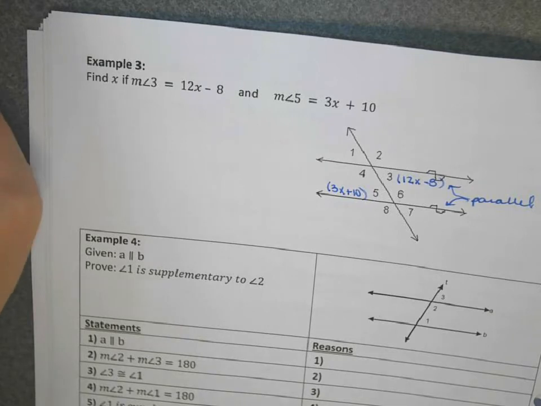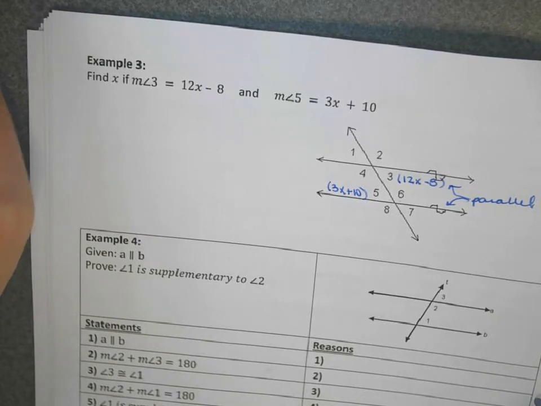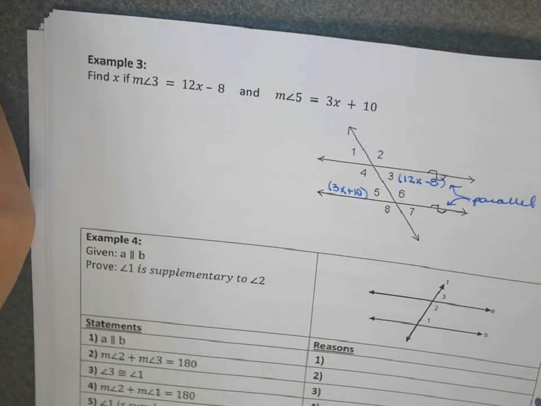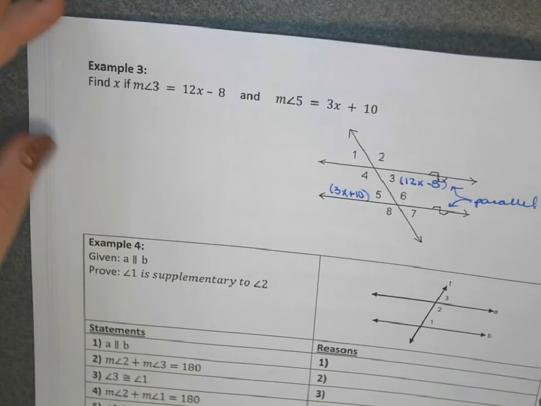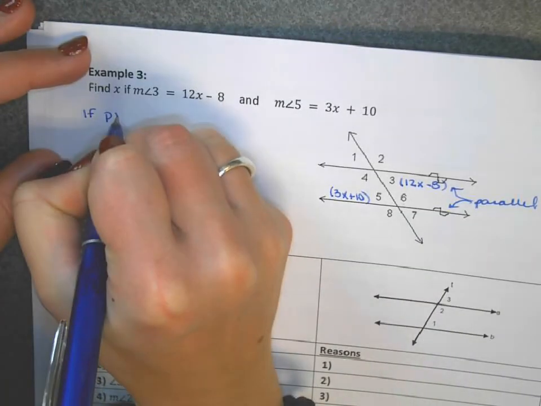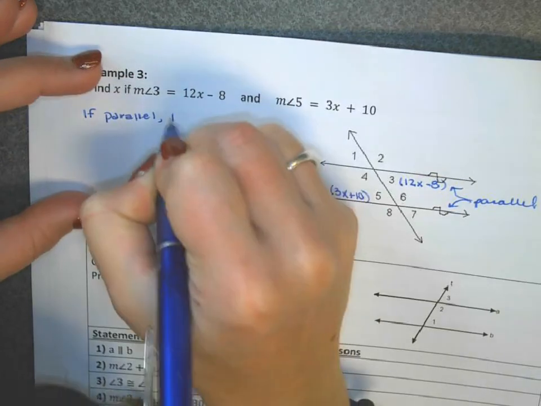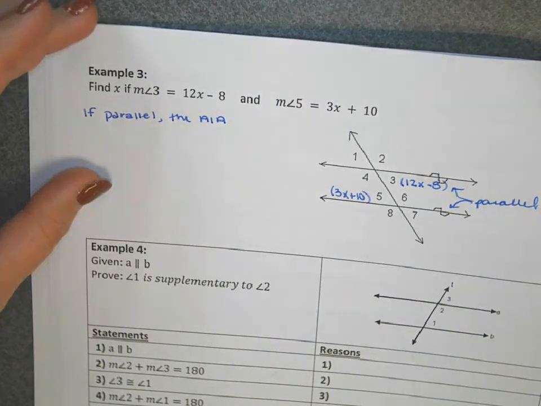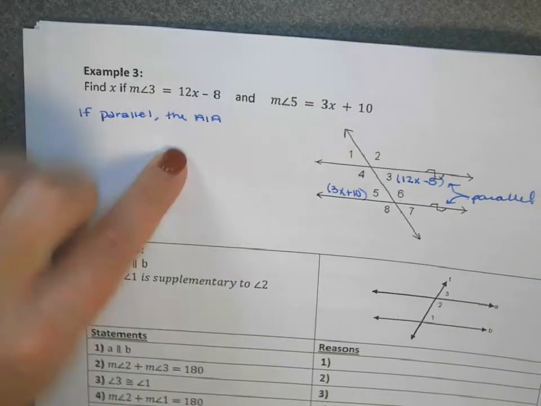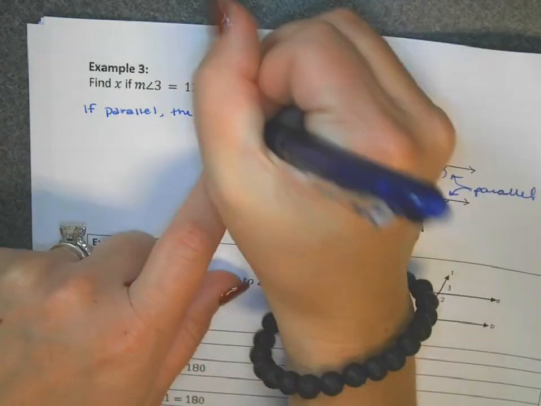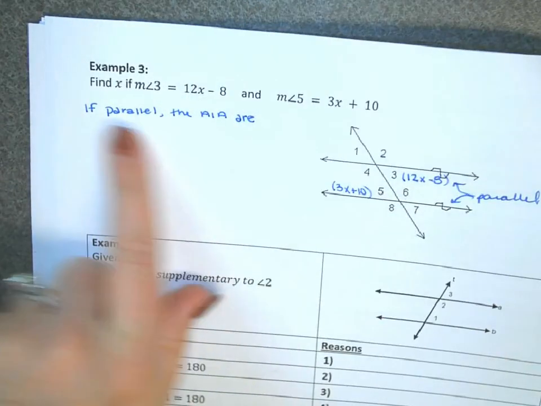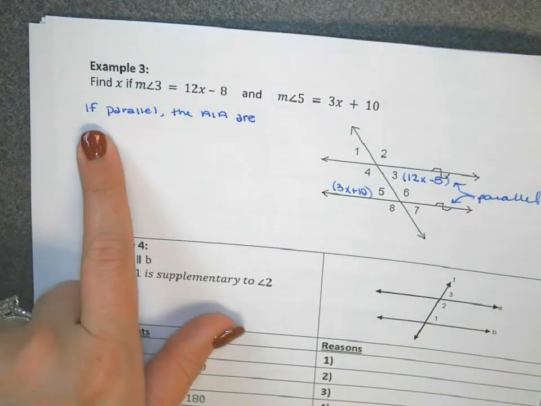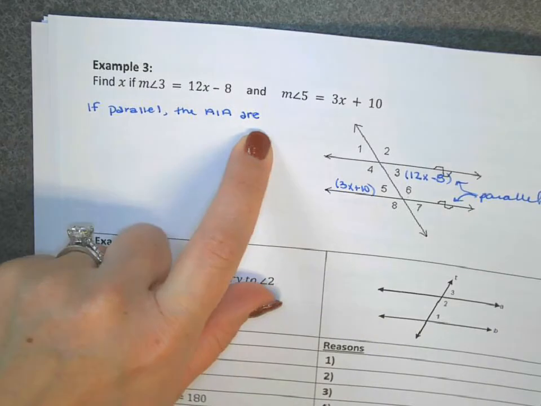So what I'm going to have to do is identify what kind of angles 3 and 5 are. They're alternate interior angles. Okay? So if I have parallel lines, then I'm going to abbreviate alternate interior angles. And we'll go back and put all of our abbreviations in because we forgot to do that. AIA is alternate interior angles. What does that postulate or theorem say? If parallel, the alternate interior angles are what?